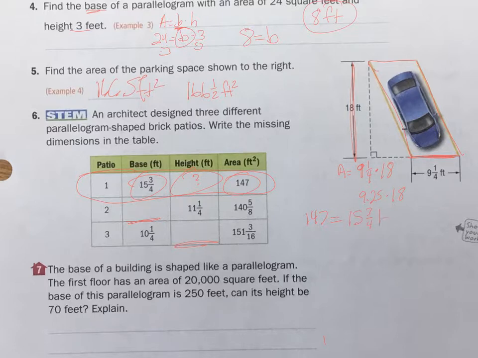3/4 times my height. Okay, I want to get this height all by itself, so I've got to divide this by 15 3/4 and divide this by 15 3/4. Then when I do that, this becomes 1, so my height is going to be 147 divided by 15 3/4. First, I want to make these into both fractions. So 147 over 1 divided by, let's see, 15 times 4 is 60, plus 3 is 63 over 4.